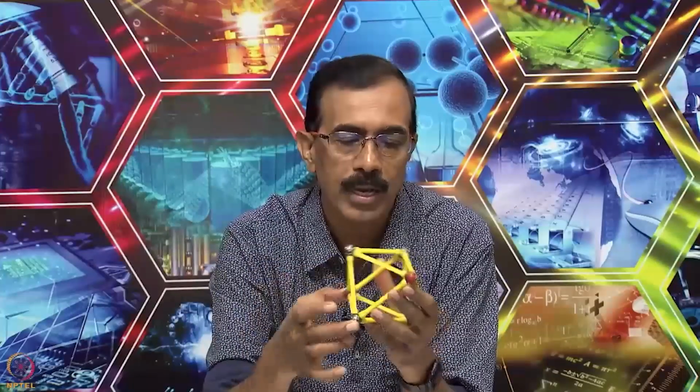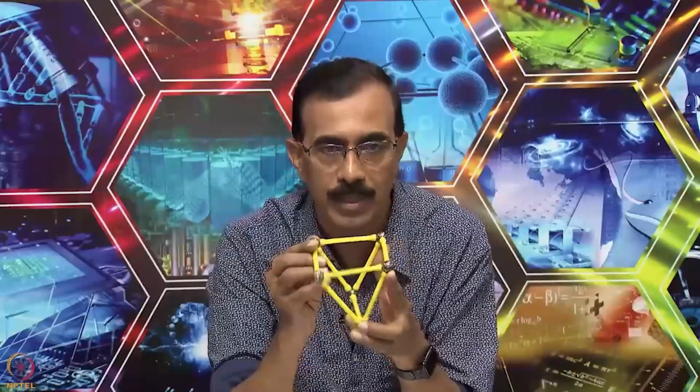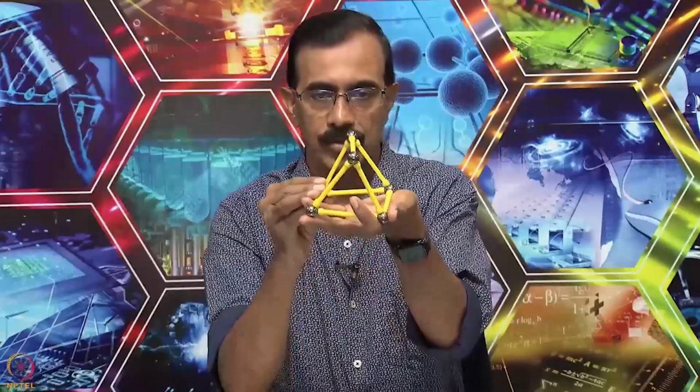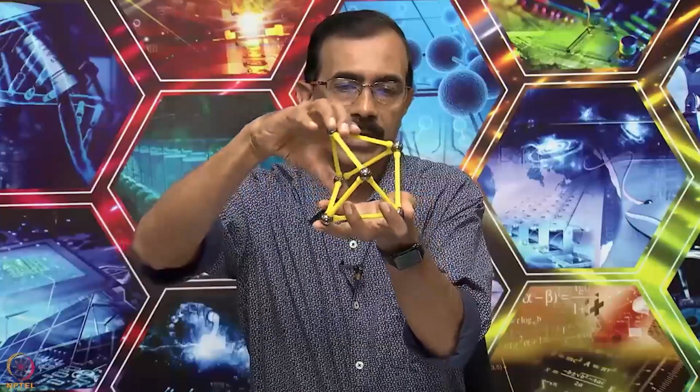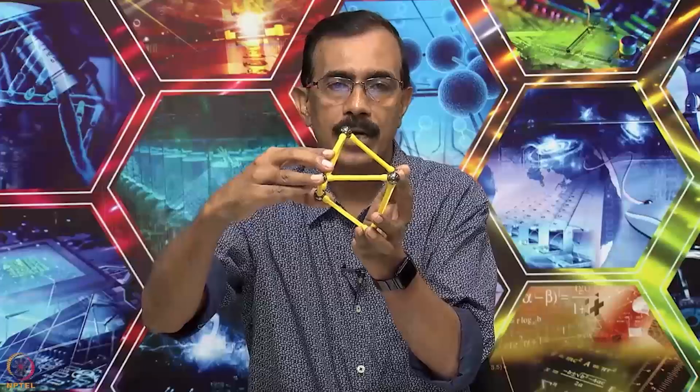So it can either go here. When it goes here, again it will not be very symmetric. So from that point of view, it is ruled out. On the other hand, with trigonal prismatic geometry, all four can be equivalent. This is a trigonal prism, something like this, and then if I twist it like this, it becomes a trigonal antiprism, a staggered trigonal prism.